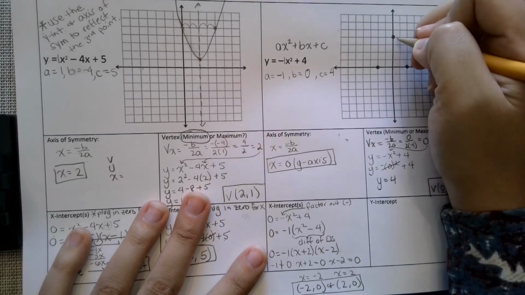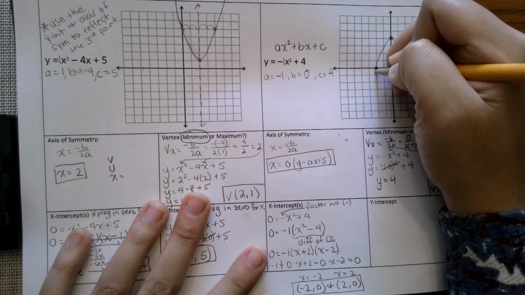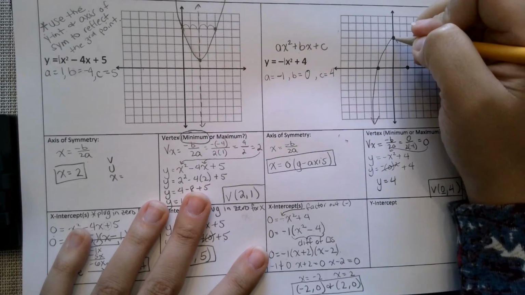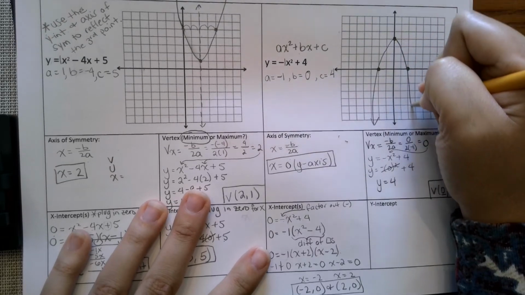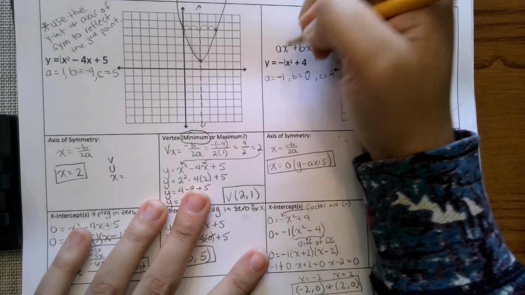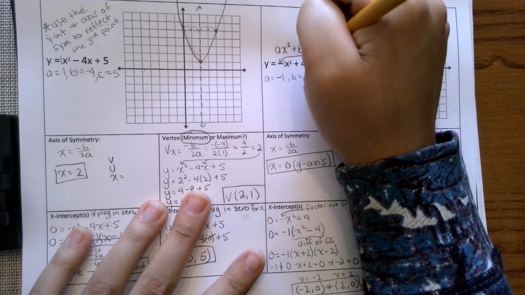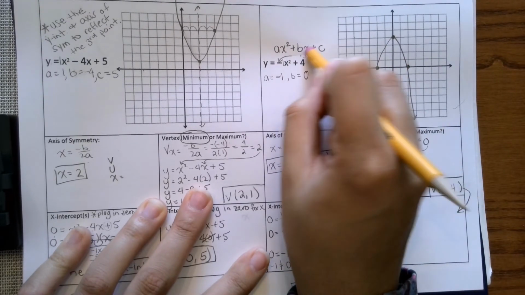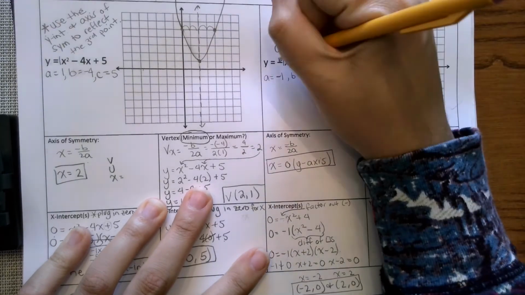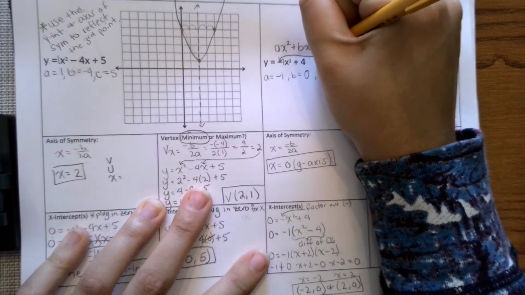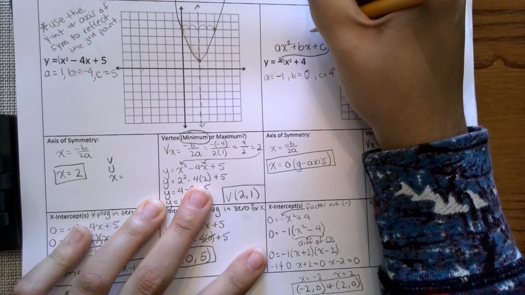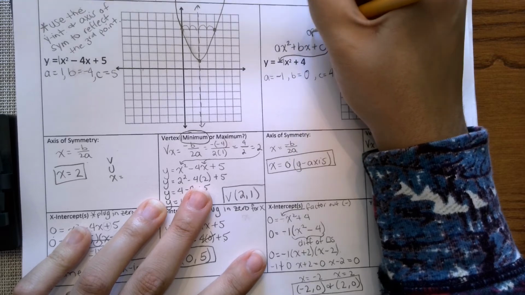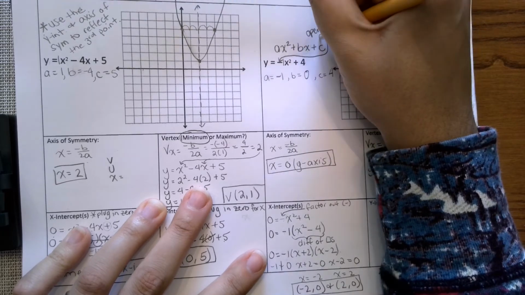And if you notice, when I connect this, I end up getting a parabola, this U-shaped curve that opens down. This leading coefficient, since it's negative, is telling us that this parabola opens down.